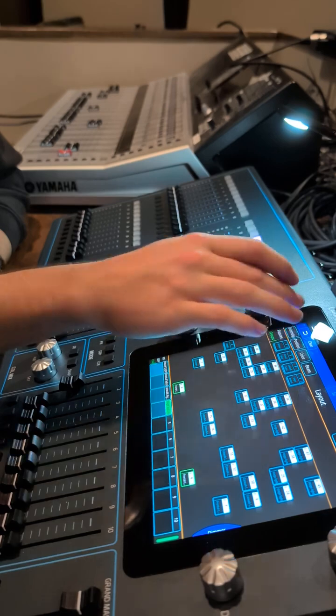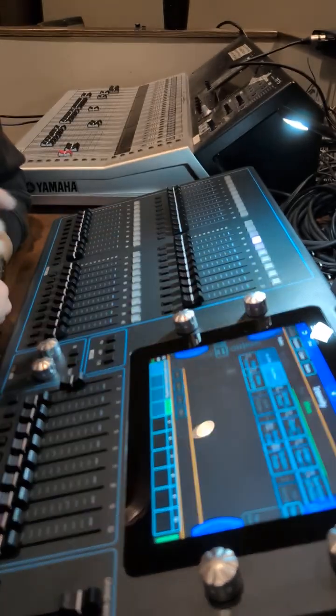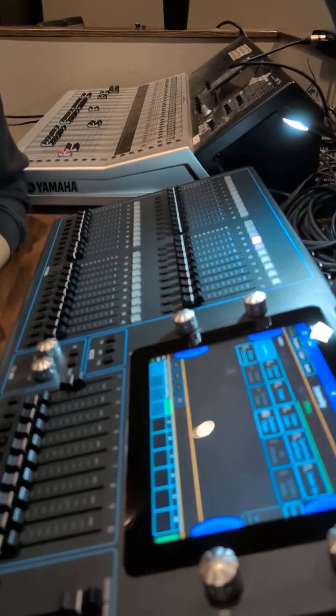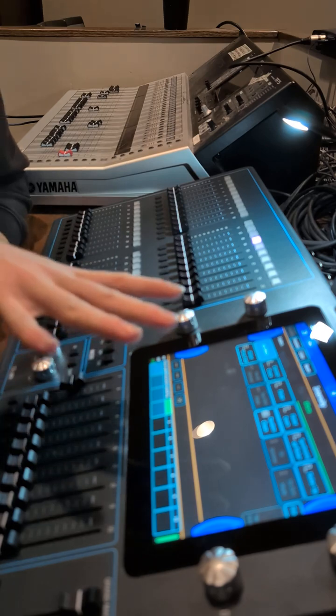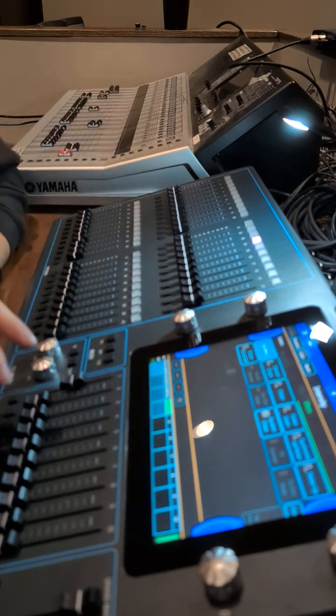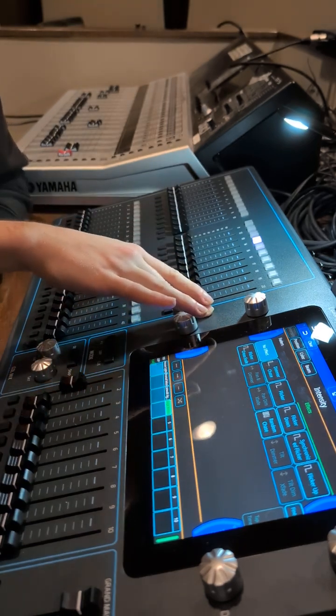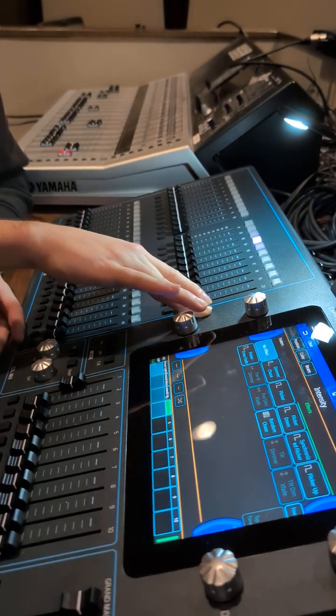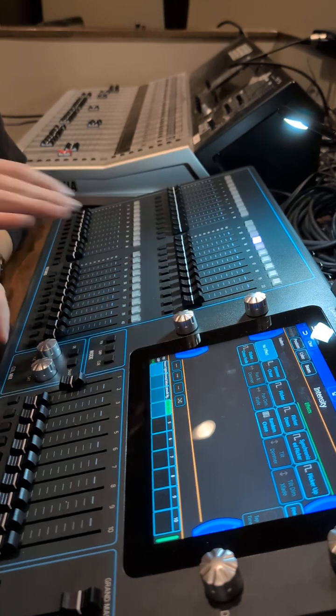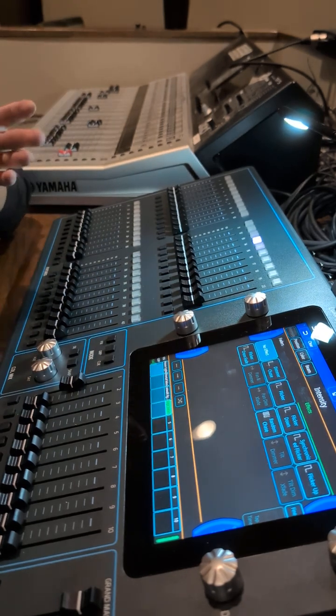Other than that, there are effects built in to this console. It has an effects engine. So basically, right now I'm in the intensity. So that's your power effects. It's going to change the way that your power is being sent. So it's not going to be just on and off.